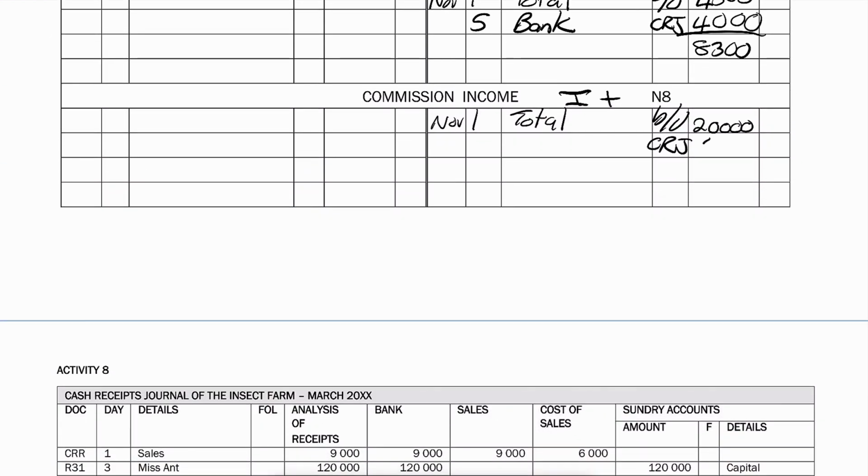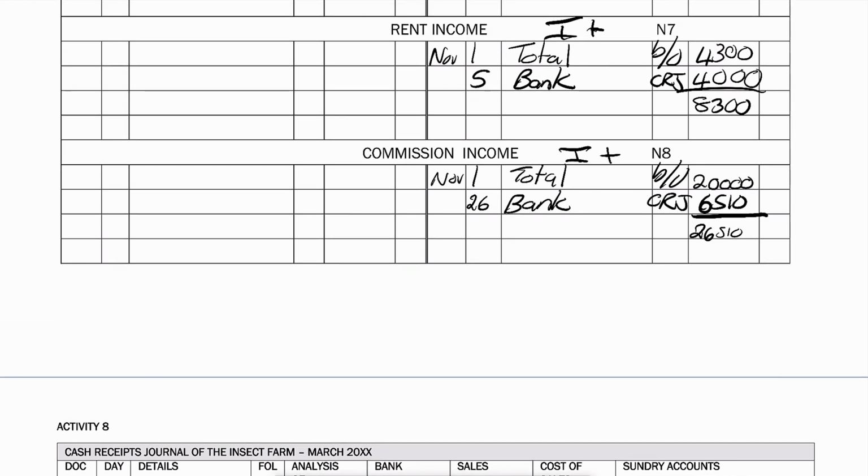So we put in our 6,510 rand. Our contra account is bank because we've received that commission income in the business's bank account, and the date is the 26th. We add that up, and it should give us 26,510 rand. And that is activity 7 done and dusted.